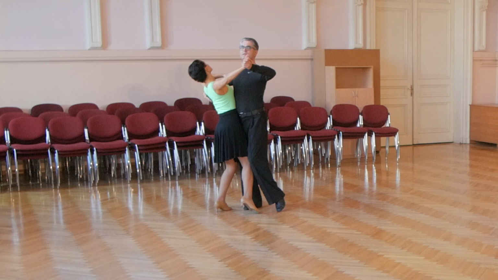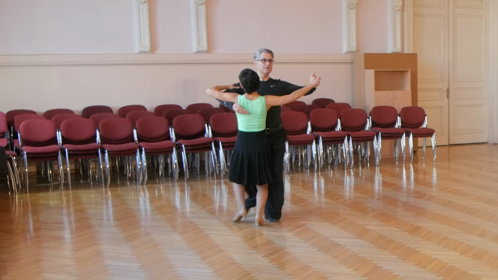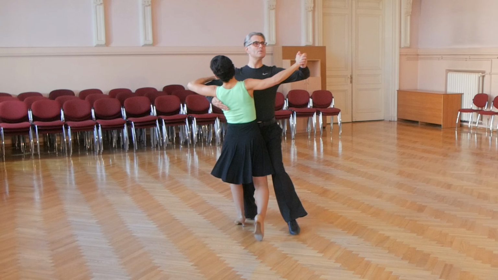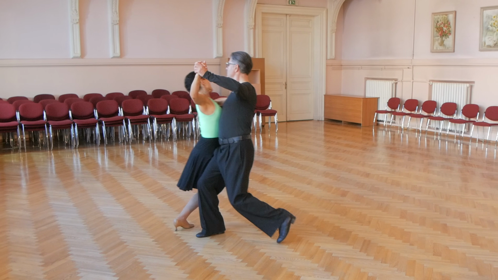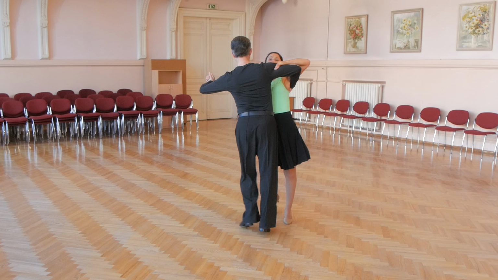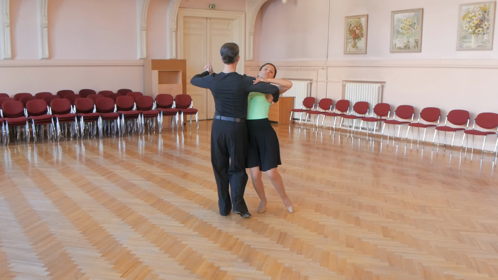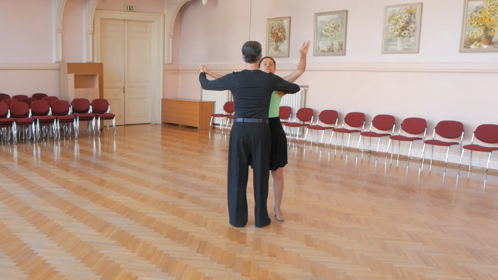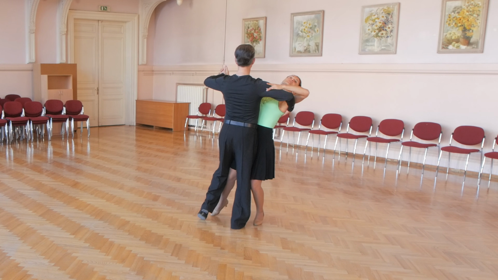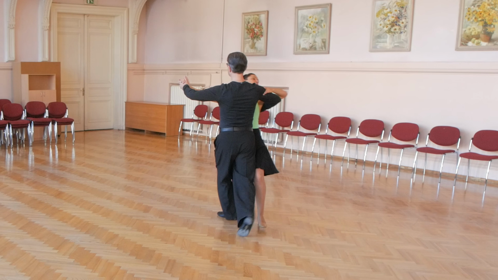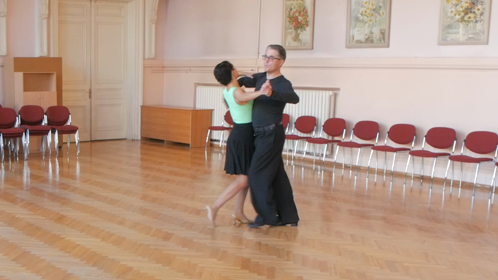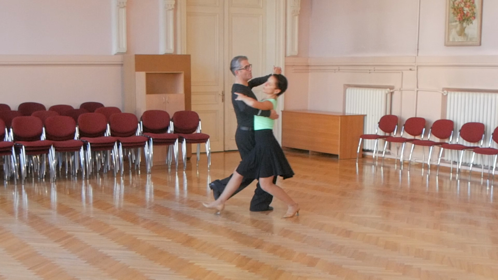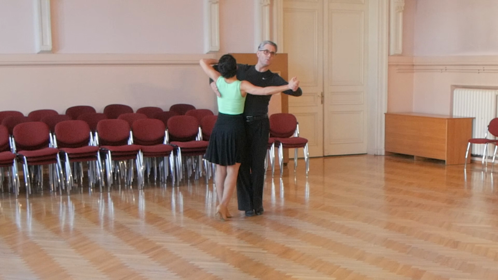Lady's step, she starts with right foot, back, to side, back, back, back, back in CBMP, forward outside partner, to side, and diagonally back. And again, let's look at lady's steps. She starts with right foot, back, to side, back, back, back, back in CBMP, forward outside partner, to side, and diagonally back.